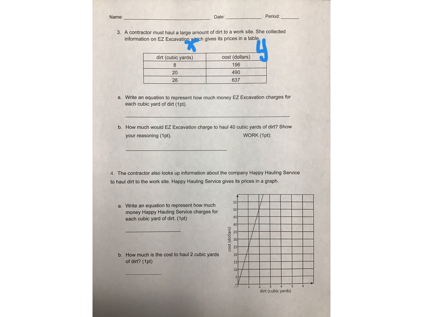So if we're looking on our graph here on our y-axis, we have the cost in dollars, and in our x-axis we have dirt in cubic yards. Pay attention, please. The dirt in cubic yards is counting by 1, and our y-axis with cost by dollars is rising by 5 on each line of the axis.